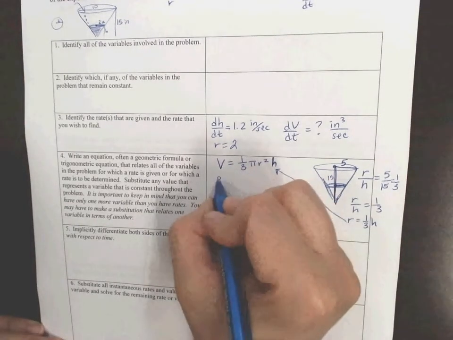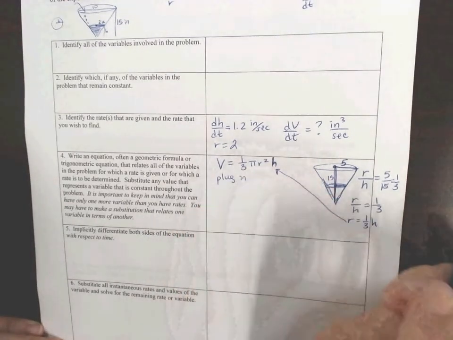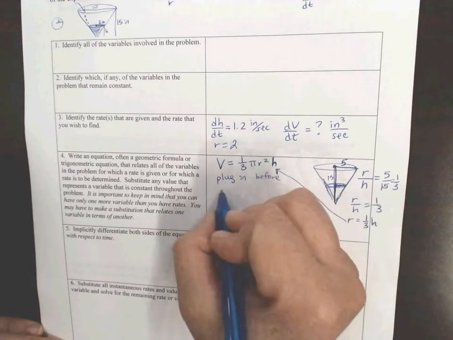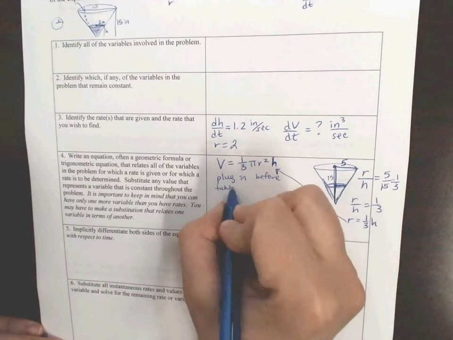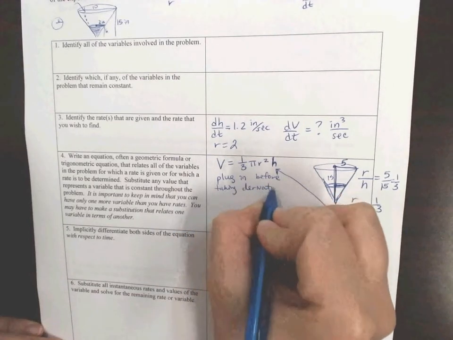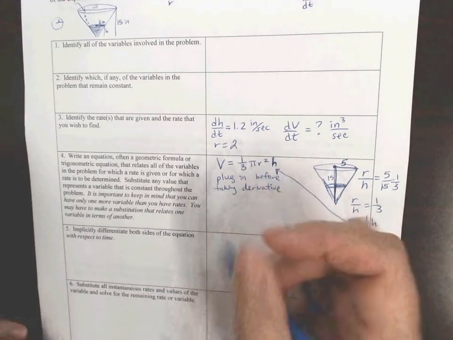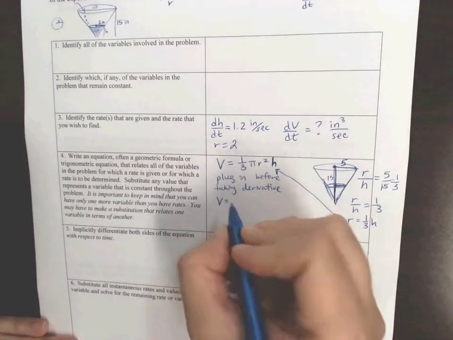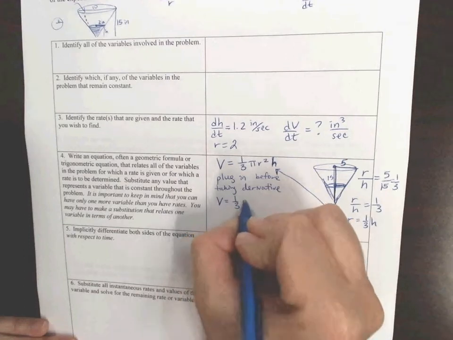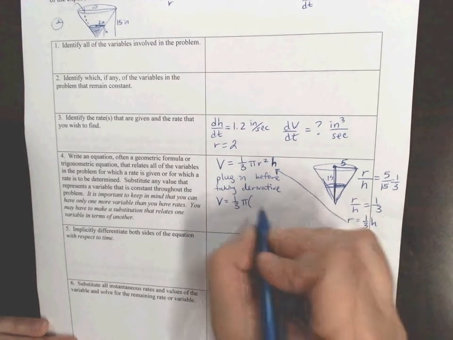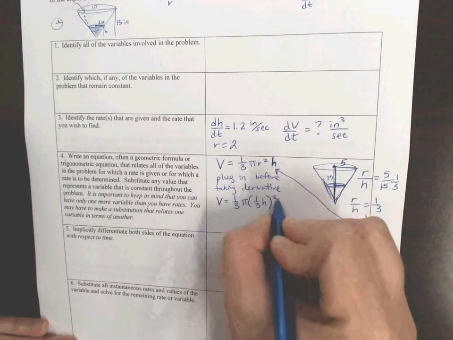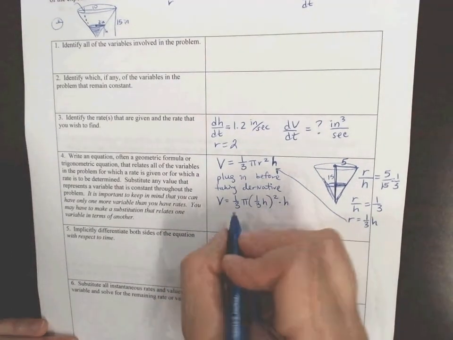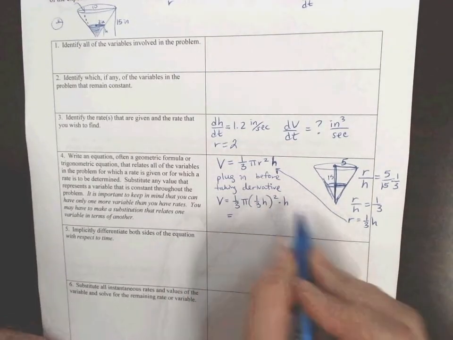So I'm going to plug in 1/3 h for r before I take the derivative, because I need to get rid of that r so that I don't end up with a dr/dt. So you do this before you take the derivative. So volume is equal to 1/3 pi, and instead of r, I'm going to write 1/3 h squared times h. And then I'm going to clean this up. Cleaning it up is the only way that's going to make this really palatable.